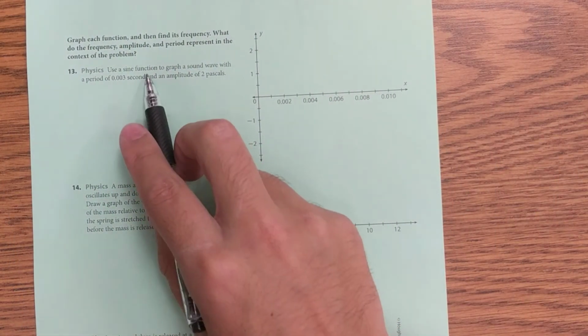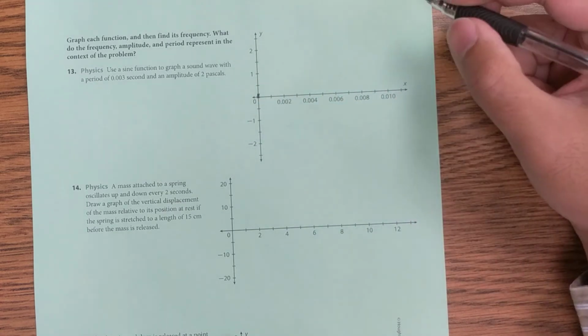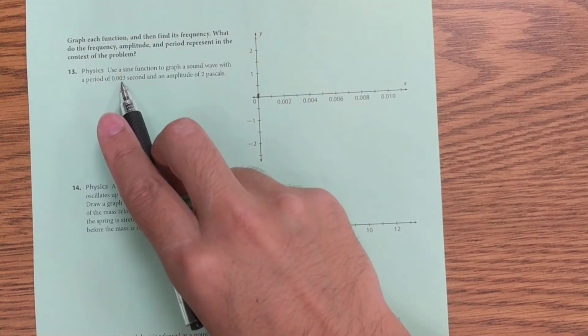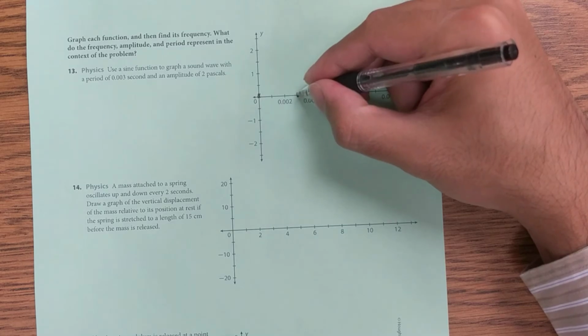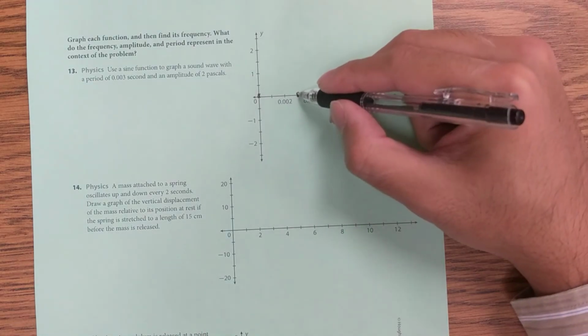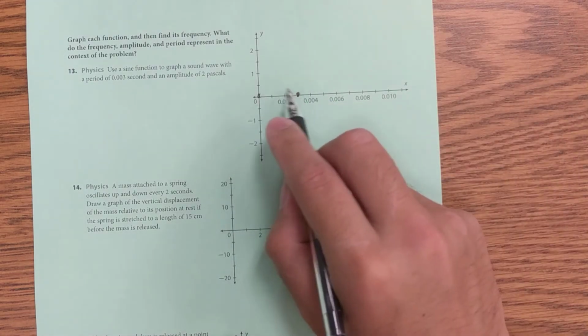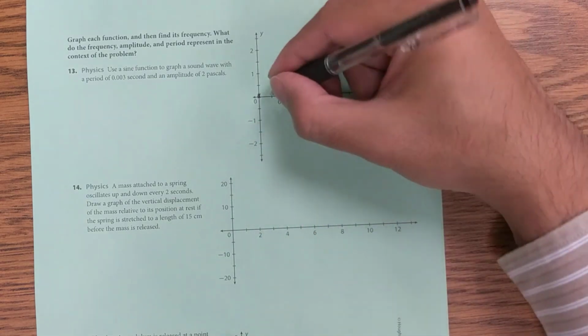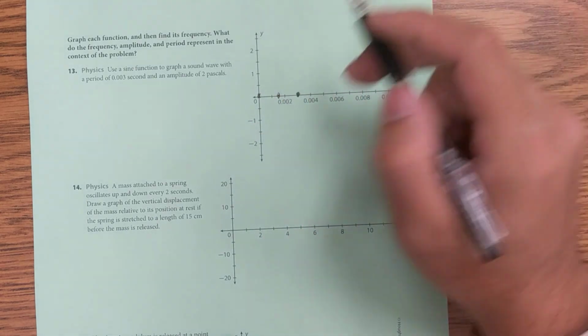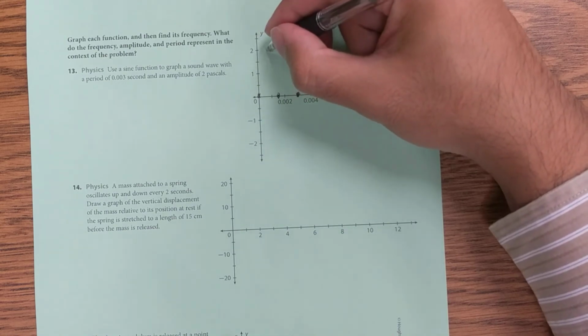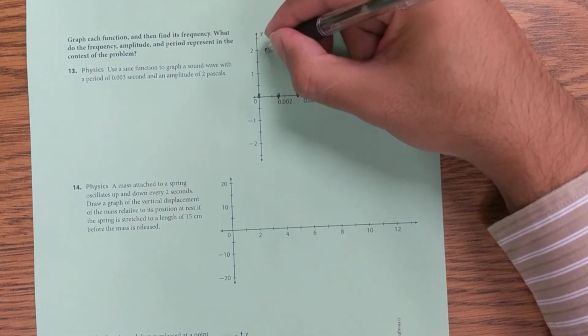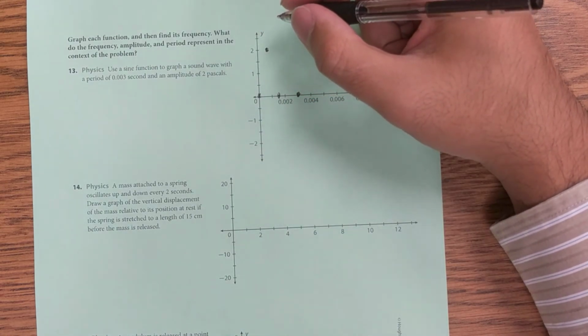Okay, so the sine function starts at 0. The period is 0.003. So after 0.003, it's back to where it started. And I know halfway between the beginning and the end of the period, sine has another 0. The amplitude is 2, so the maximum 1/4 of the way would be right here.